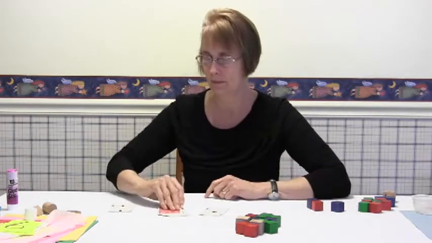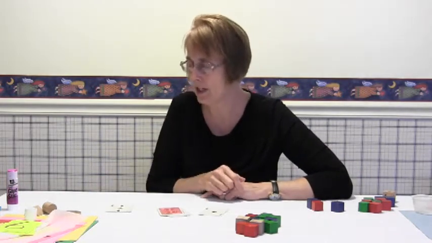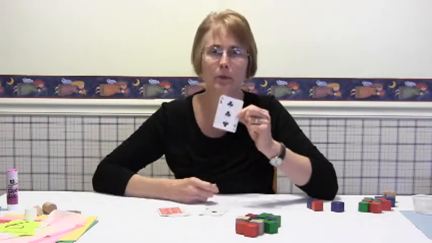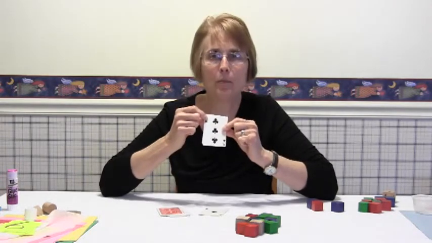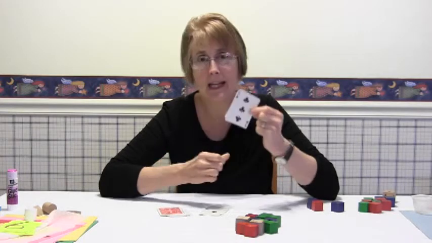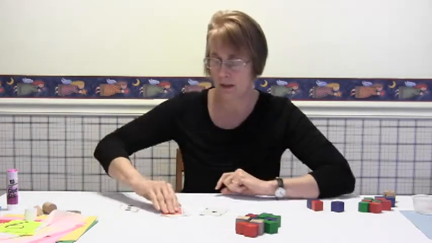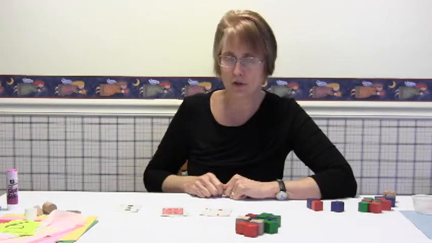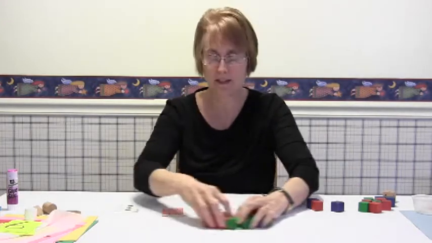All right, pick another card. How many did you get? That's the beauty of cards. They not only have the number, but if your child still needs to count them to prove that this really is a 3, it's right built into it. I got a 2. Let's prove it. Let's see who has more.